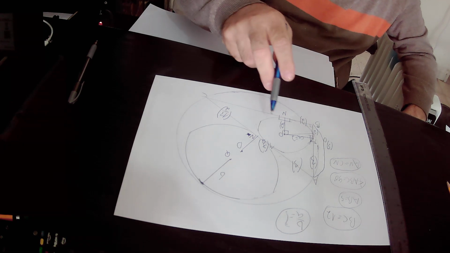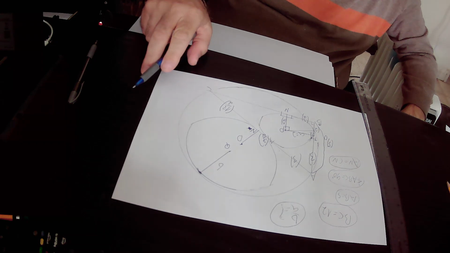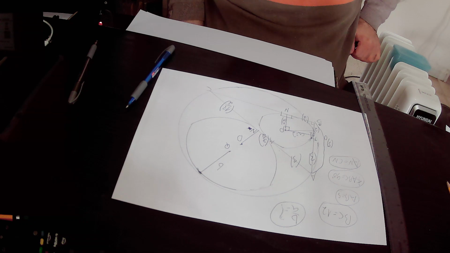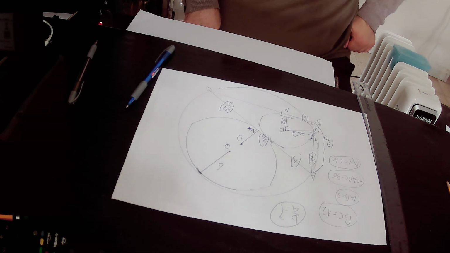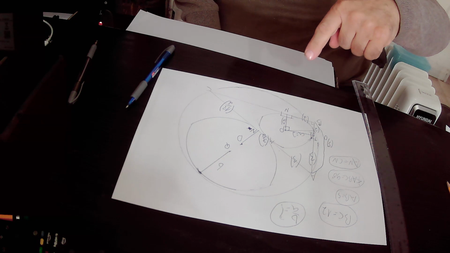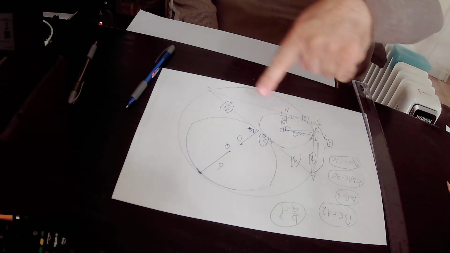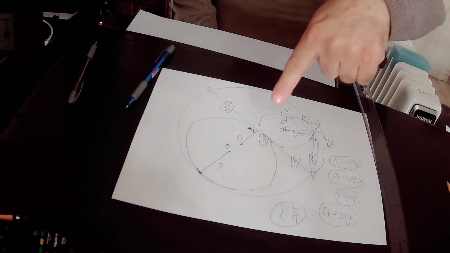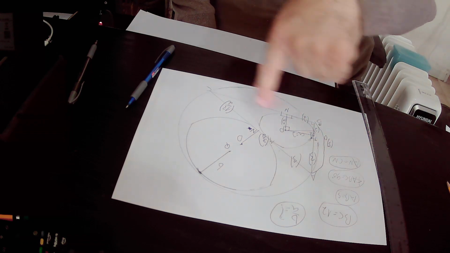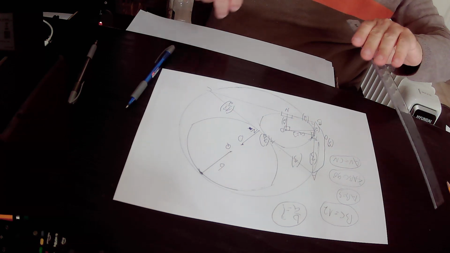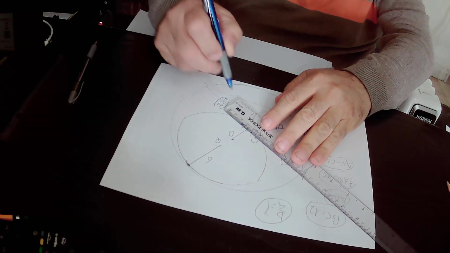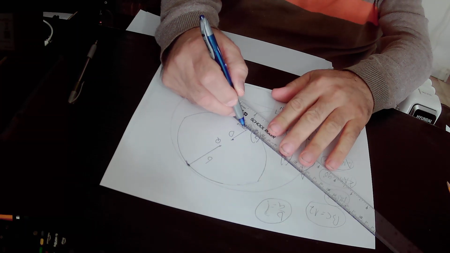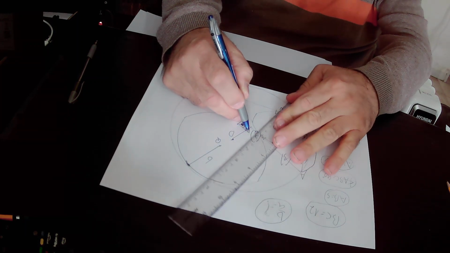Why? Because AN equals NC. So according to rule number 7, whenever a line segment from the center of the circle bisects the chord, it will also be perpendicular to the chord. Because ON bisects chord AC, ON will also be perpendicular to AC. So here ON is perpendicular to AC, it means that this angle equals 90 degrees and this angle equals 90 degrees according to rule number 7.